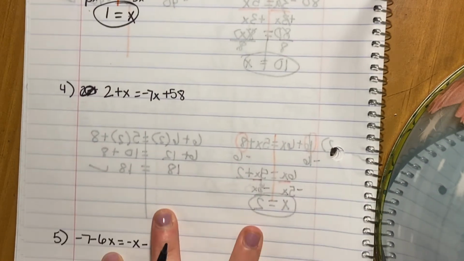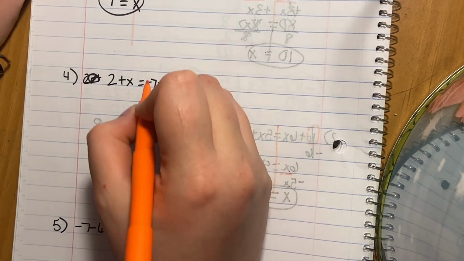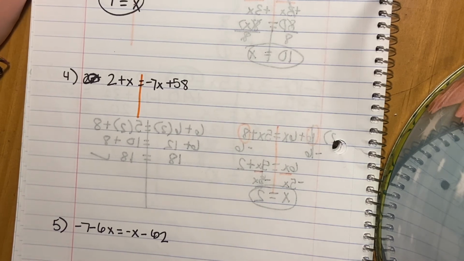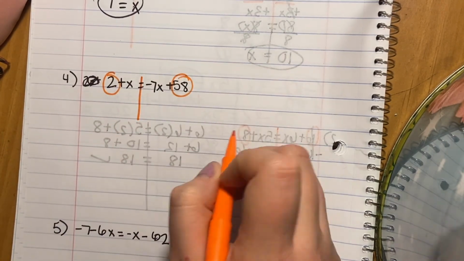Okay, now let's move down to the next one. This one is 2 plus x equals negative 7x plus 58. Okay, for this one, the first thing that we're going to do is draw our little fence down. And the next thing that we're going to do is circle our numbers that do not contain a variable. So that would be our 2 and our 58.